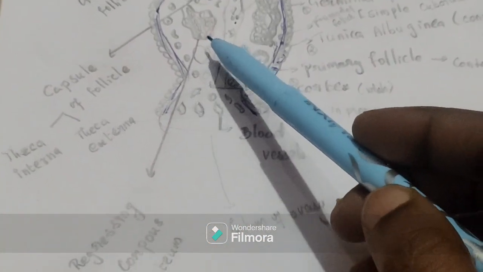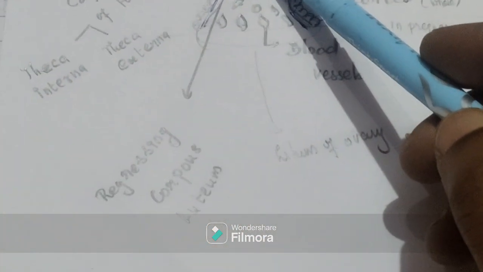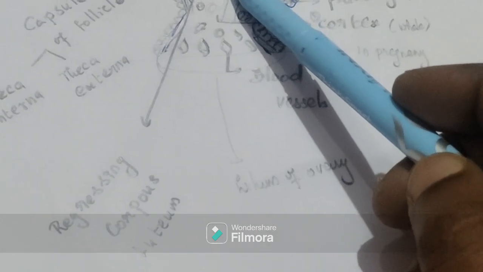Then this one is called the regressing corpus luteum.